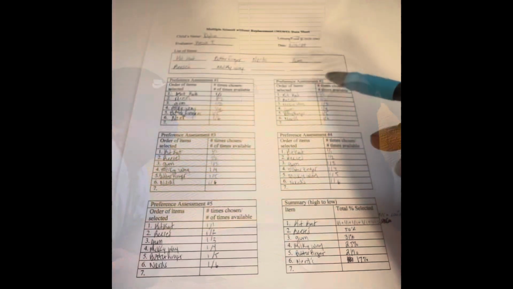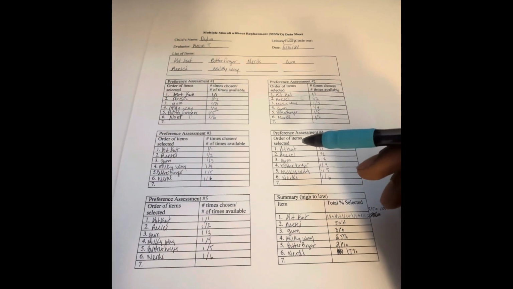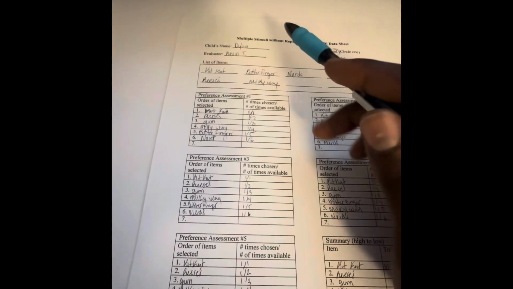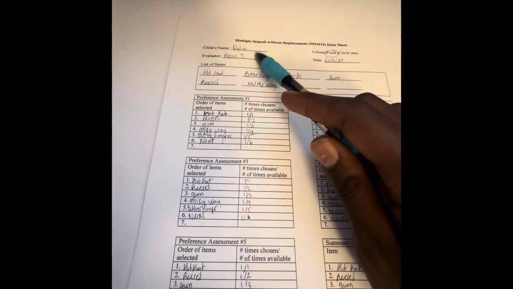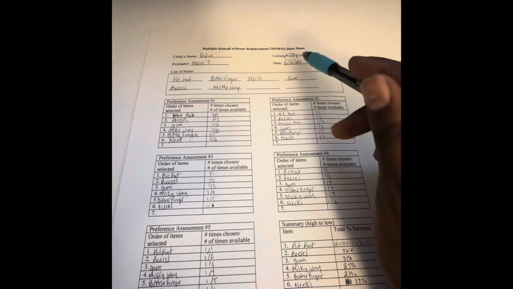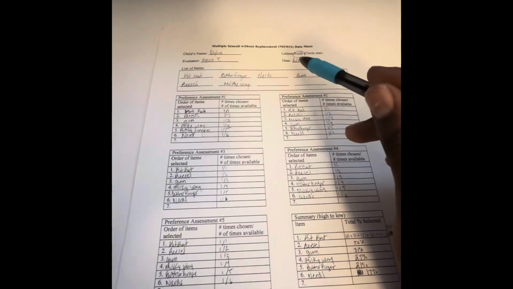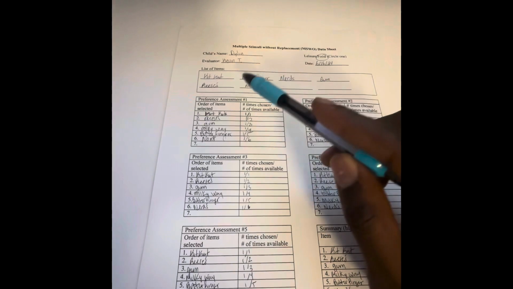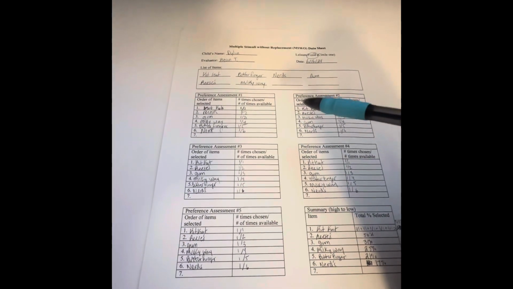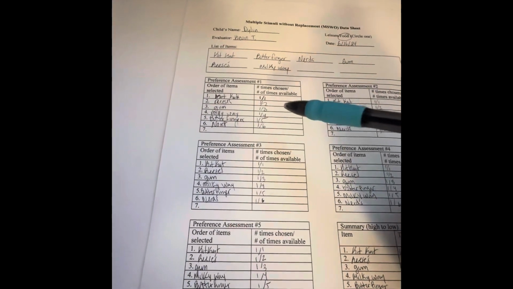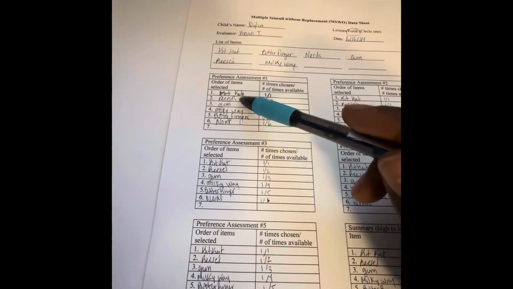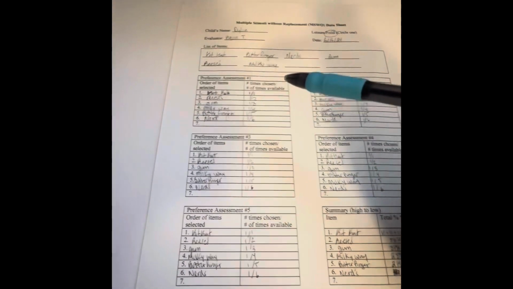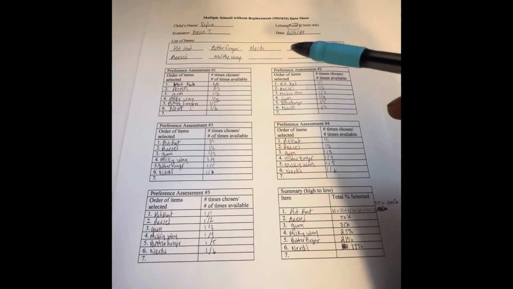Thank you. So now we will discuss how to interpret the data from our MSWO assessment. As a reminder, this assessment was done with our learner Dylan, by myself, Kevin Thomas, and we assessed food in this particular instance. We used Kit Kats, Butterfingers, Nerds, Gum, Reese's, and the Milky Way in our array. And in our first preference assessment, Kit Kat was chosen first, followed by Reese's, Gum, Milky Way, Butterfingers, and Nerds. And this pattern was pretty stable throughout our trials.